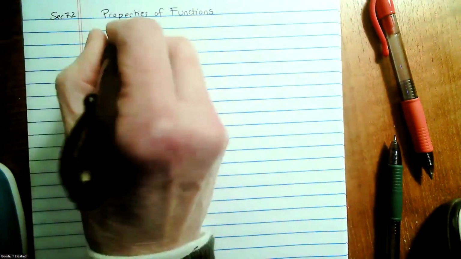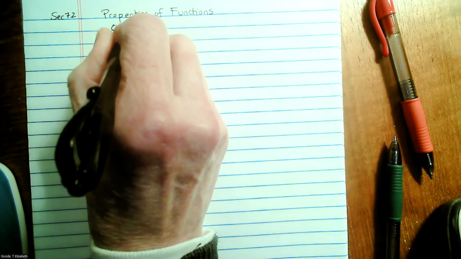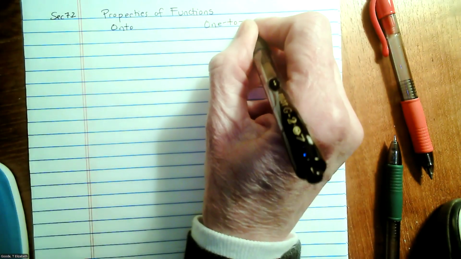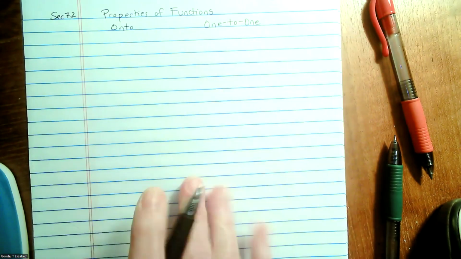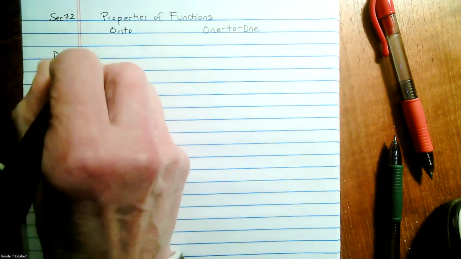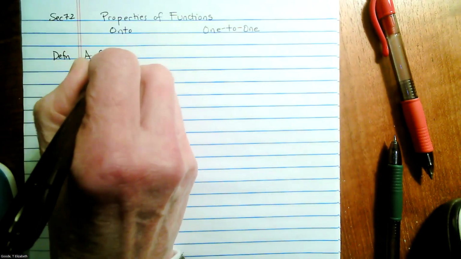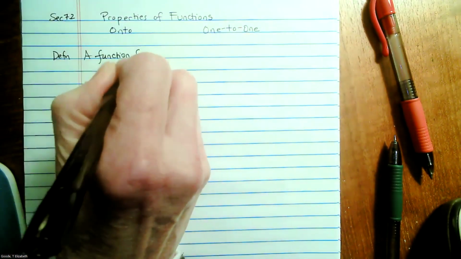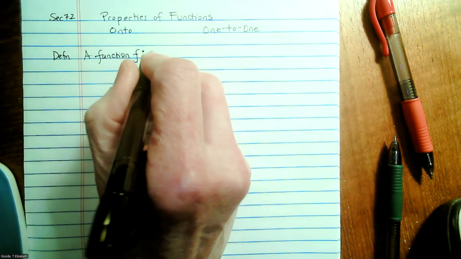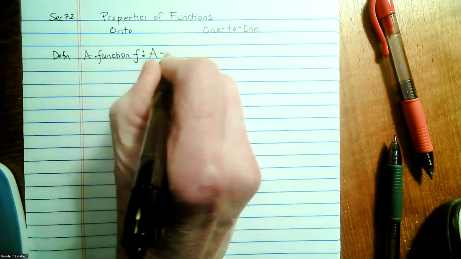There's the onto property, and then there's the one-to-one property. All right, let's get our definitions. A function f. These definitions only apply if f is actually a function, as opposed to just a relation.